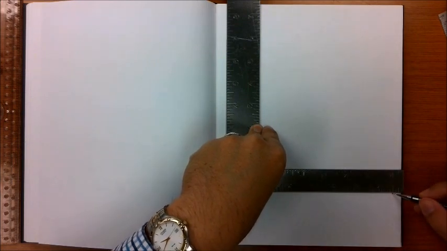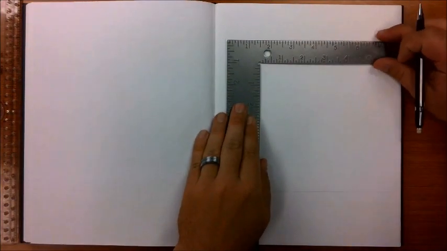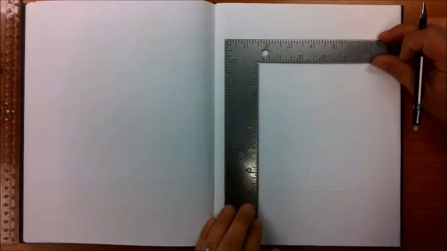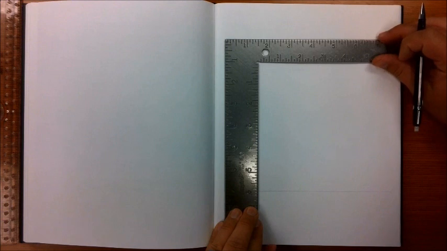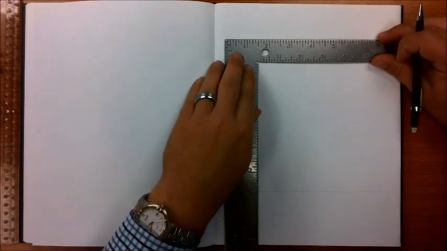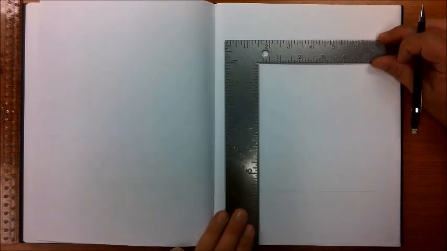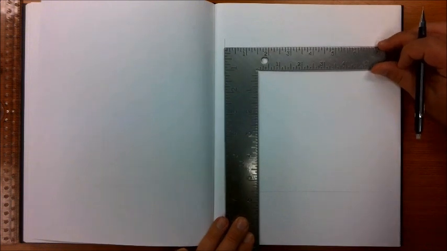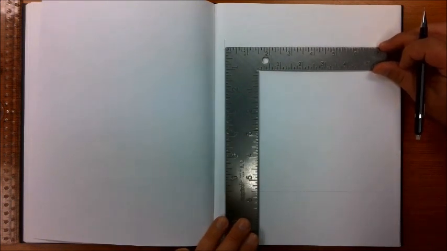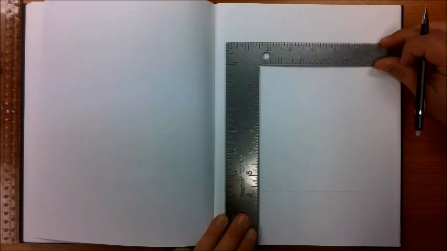Just going to mark this 7.5. Do this on this other side as well. And then this side, we need to make sure we are at 6 3/4 of an inch.